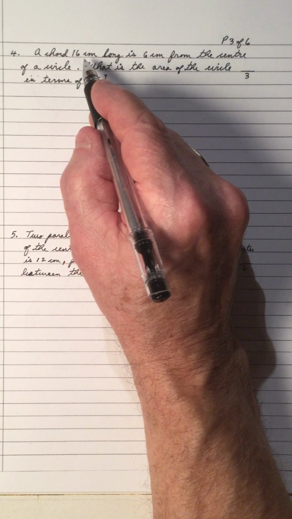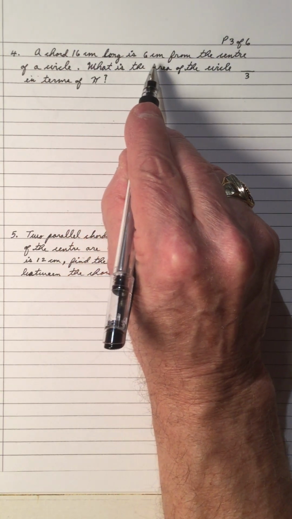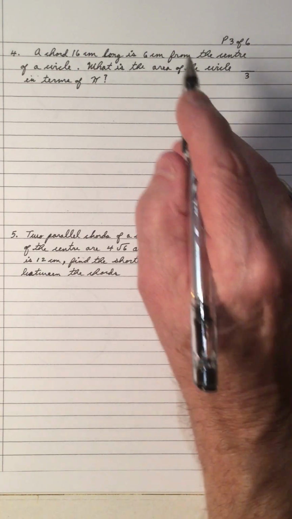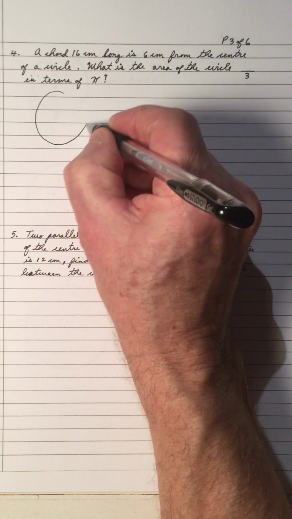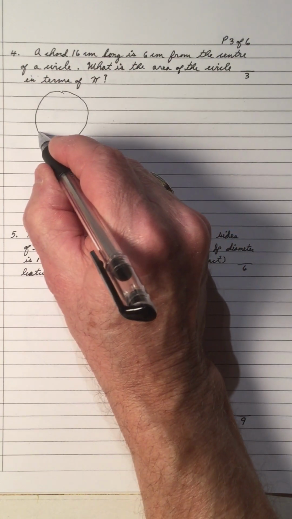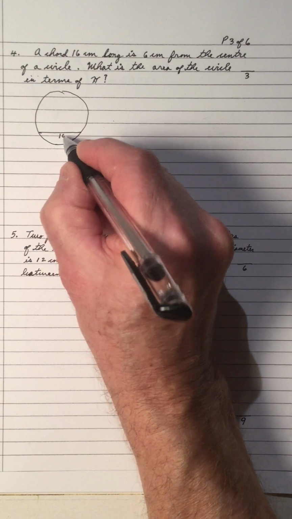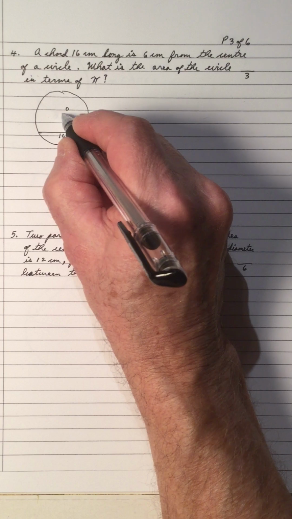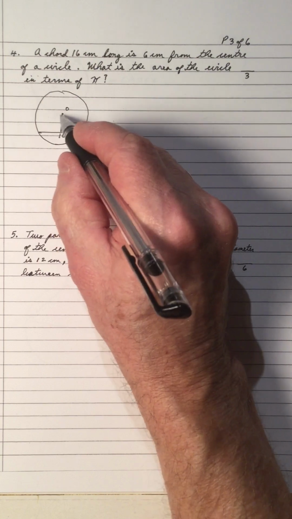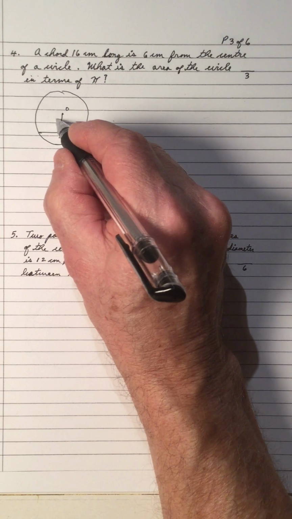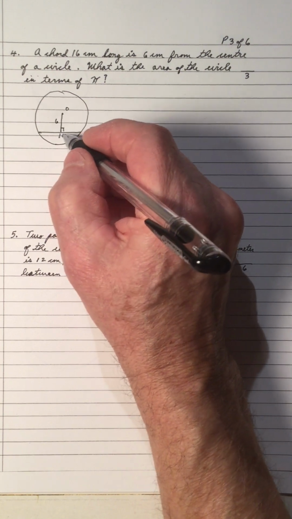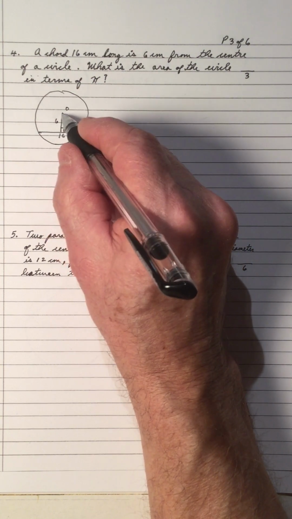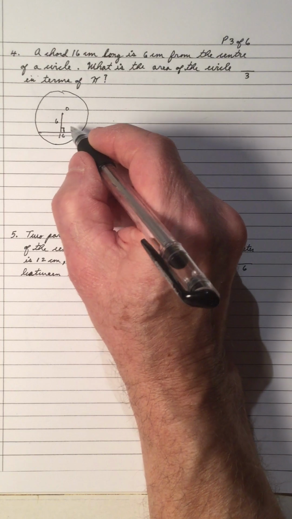Number 4. A chord of a circle 16 centimeters long is 6 centimeters from the center of the circle. What is the area of the circle? So to get the area of a circle, we need a radius. So let's draw the circle. And we have a chord that's 16 long, and the chord is 6 centimeters from the center. So let's say O is the center. So 6 centimeters means it's the perpendicular distance. The distance from the center is understood to be perpendicular distance from the center. We're not going over here or down right here. We're going perpendicular to the chord.